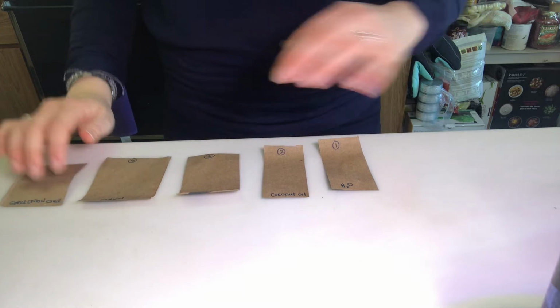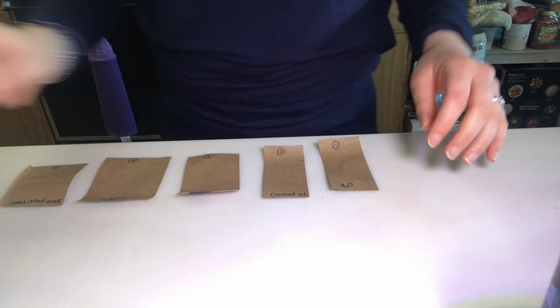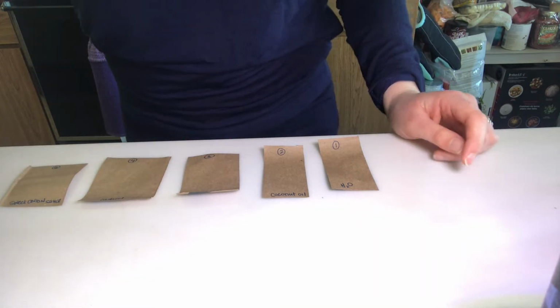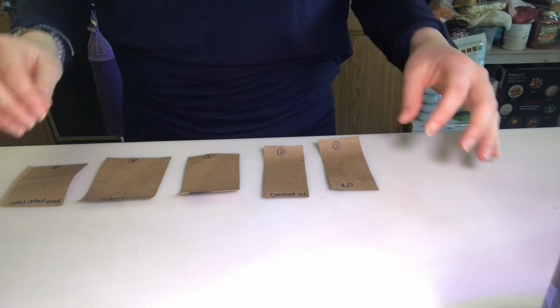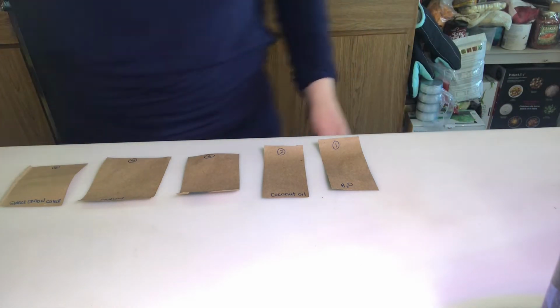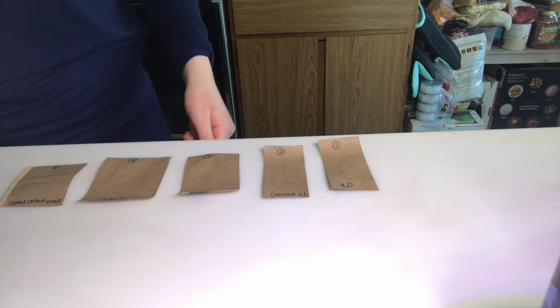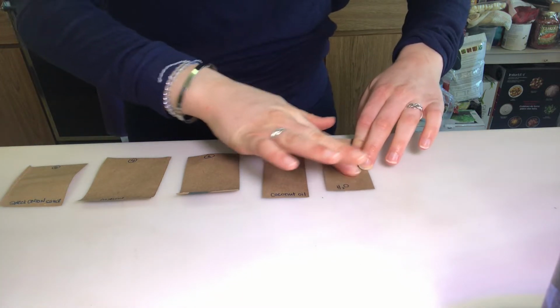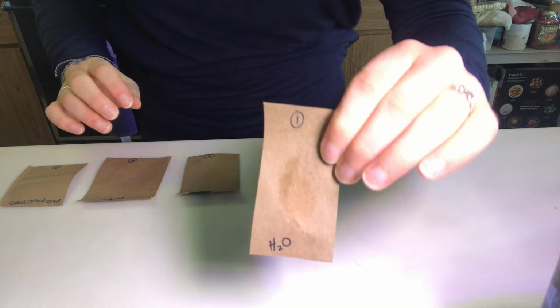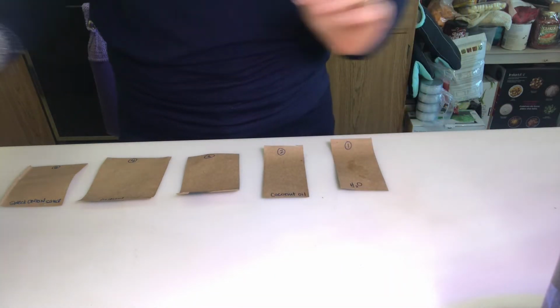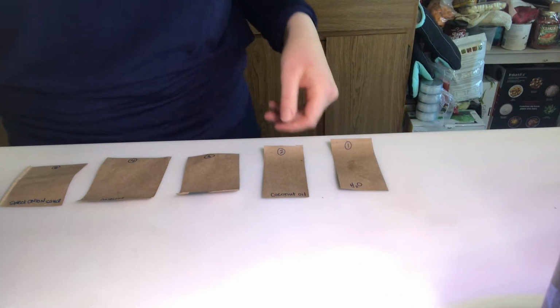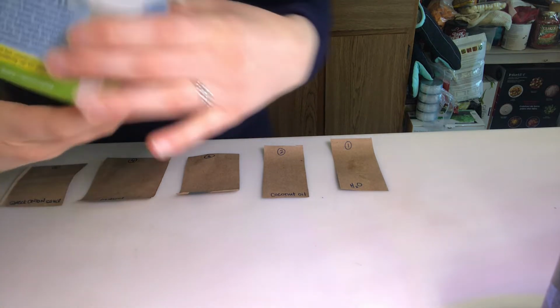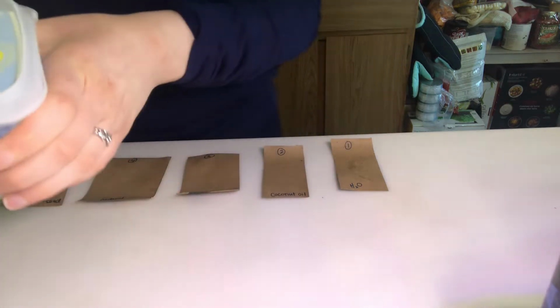What I'm going to do is I'm going to smear a little sample of the liquid or the food on the brown paper bag. So first is water. I'm using organic coconut oil here.